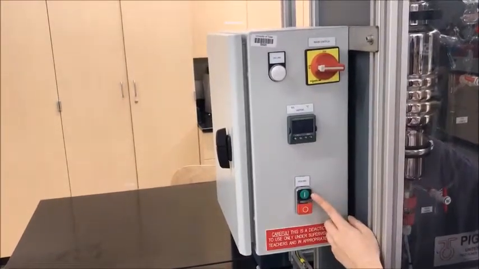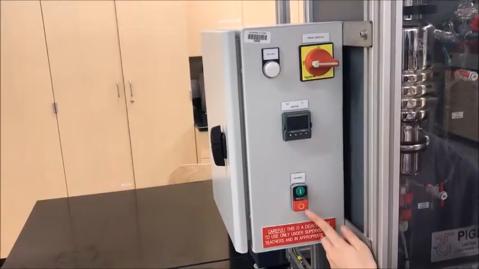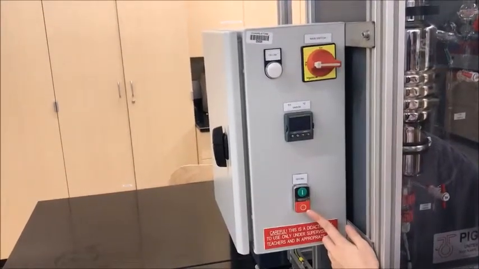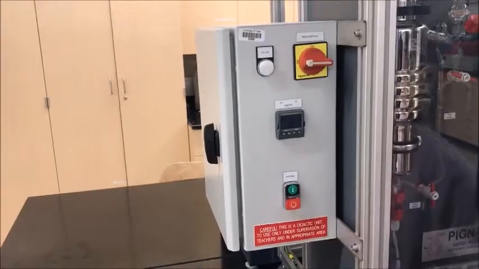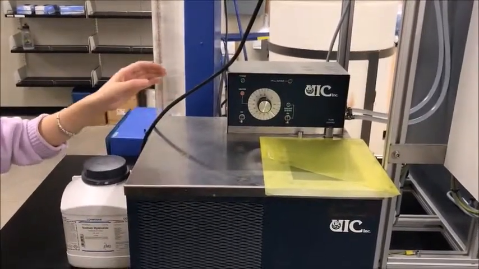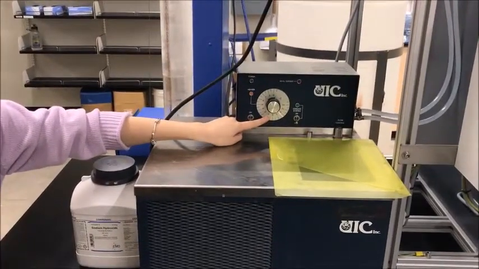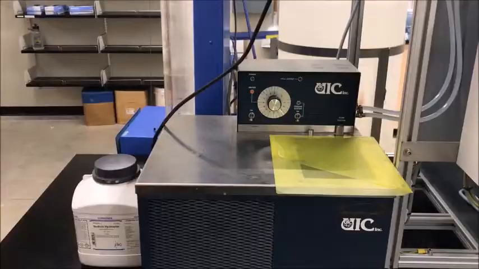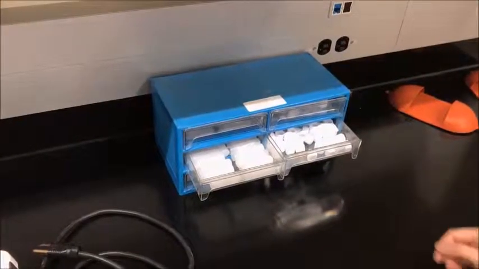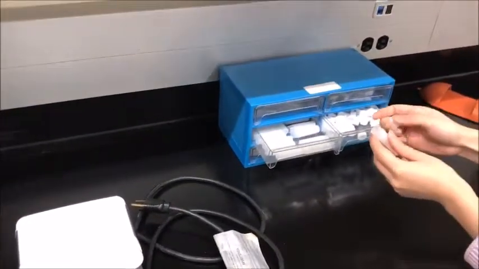The green button will be used to start the heating. The red button will be used to turn off the heating. This is the water bath. It will be connected to the condenser, and you will use it here to adjust the temperature. These are sample vials, and these caps. You will use them to collect the samples.